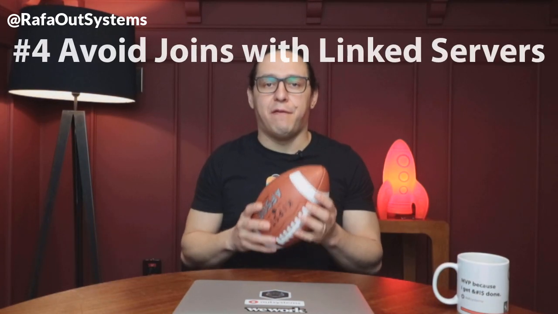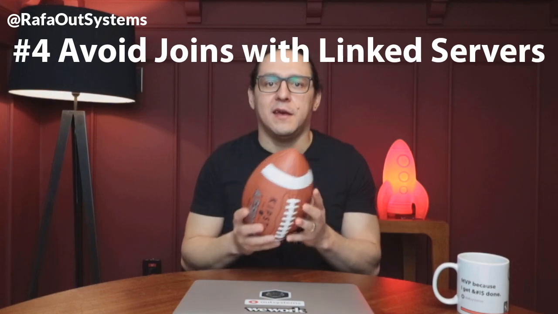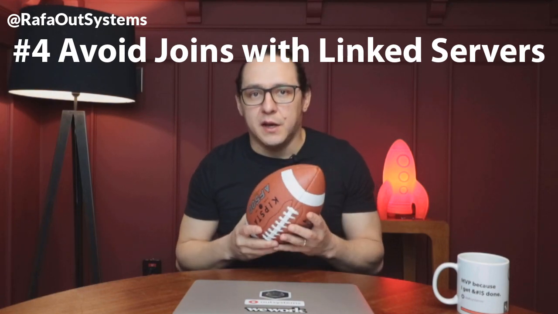Number 4, avoid joins using linked servers. Of course, because OutSystems supports this type of integration or connection with external databases via linked server, in some cases it will be necessary, but you should consider some aspects or variables when you're deciding how and when you will join tables via linked servers.